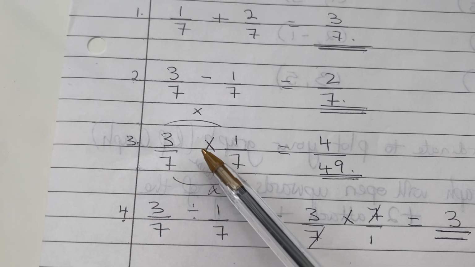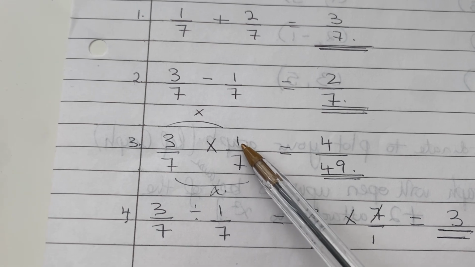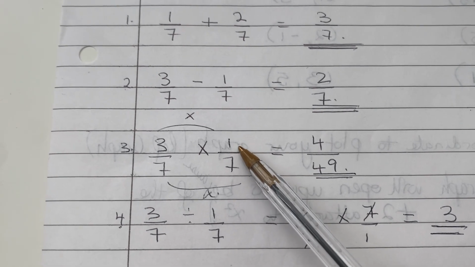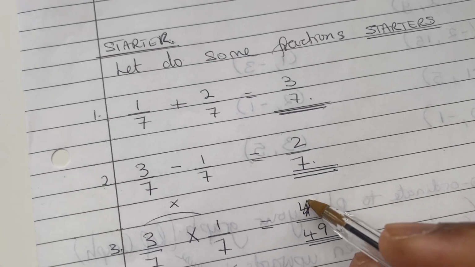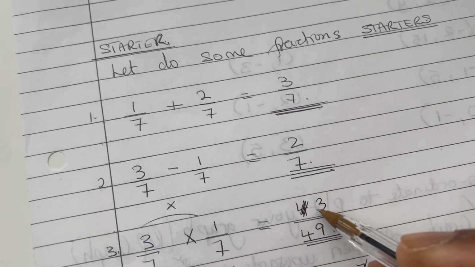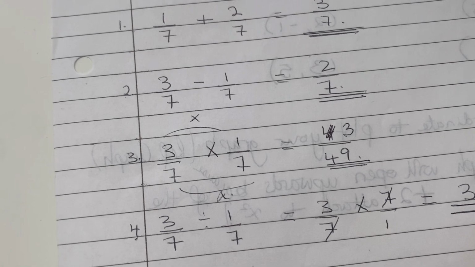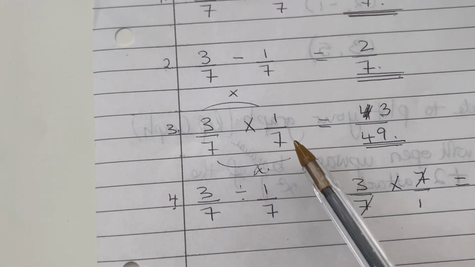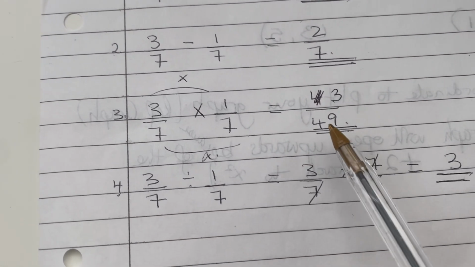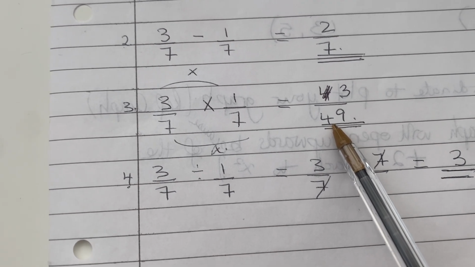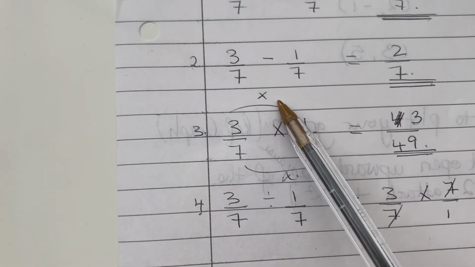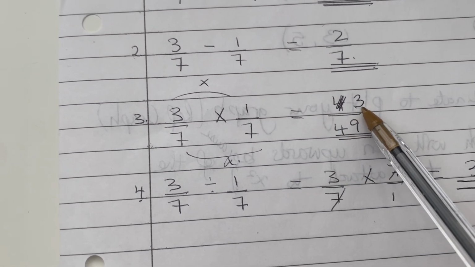So 3 times 1, this is what I'm talking about. 3 times 1 is 3. 7 times 7 is 49. It's times. I wrote times here, but I added.